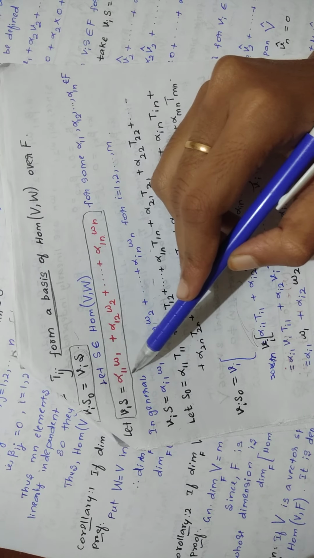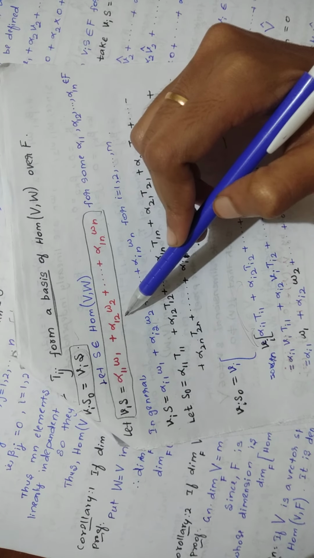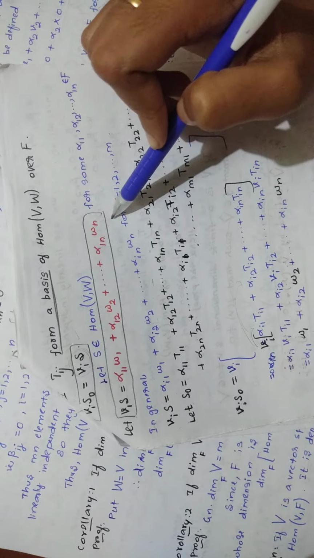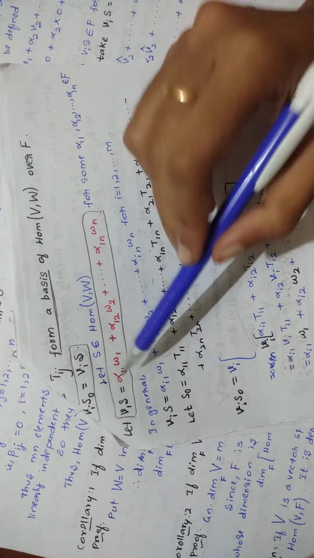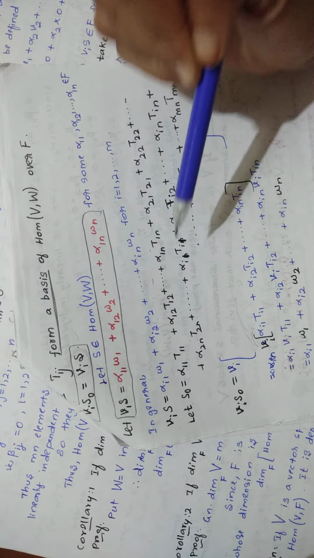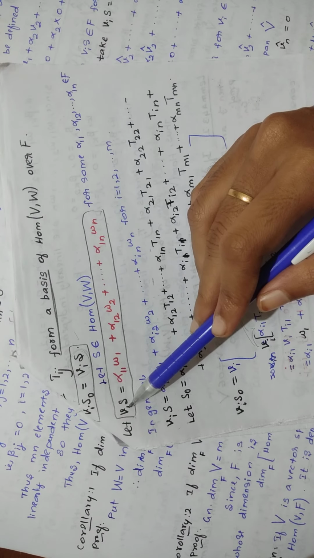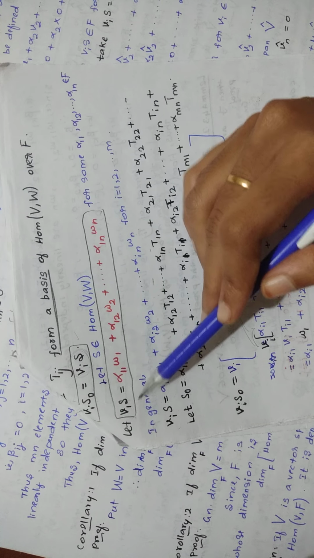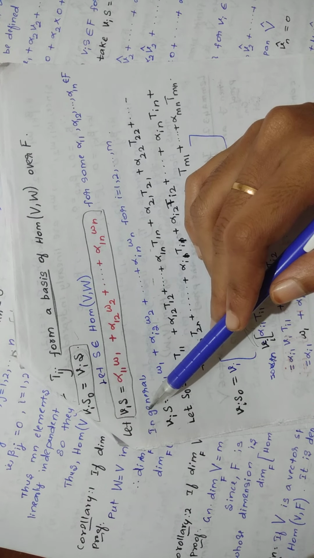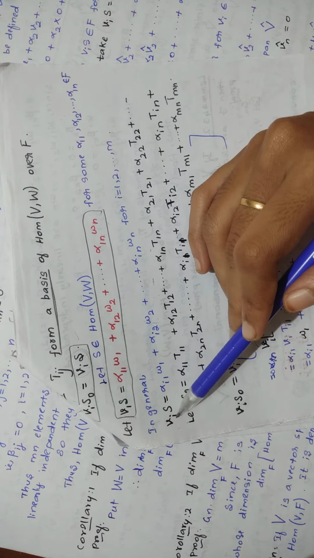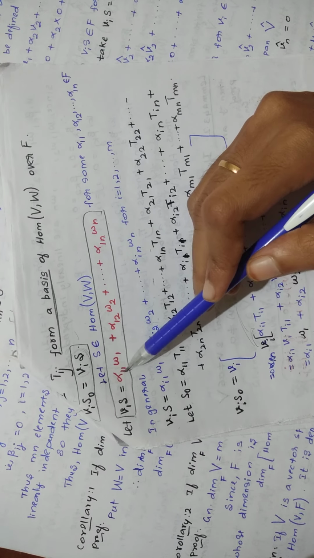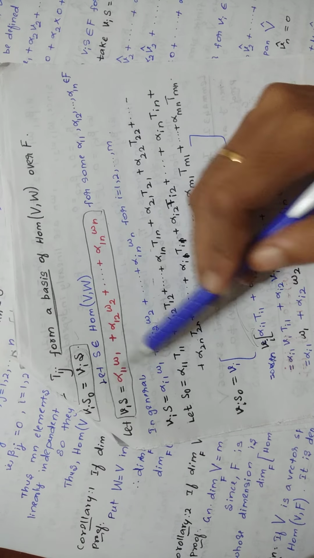So V1 is equal to alpha 11 W1 plus alpha 12 W2 plus etc., alpha 1n Wn, for some alpha 11, alpha 12, etc., all of which belong to the field F. In general, like that you can write V2, V3. So in general, you are writing Vi. So here in the place of 1 you put i.